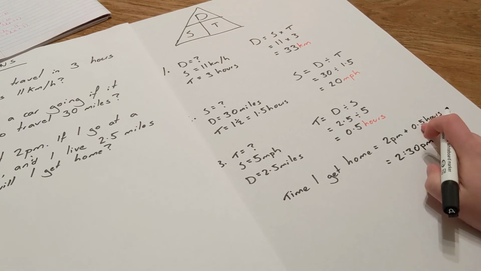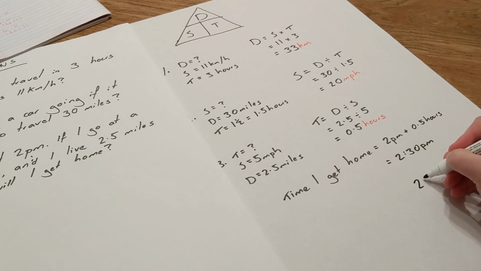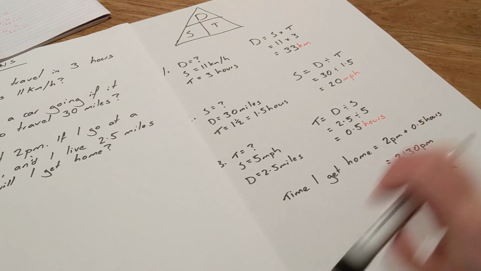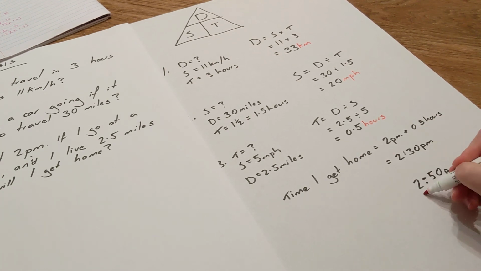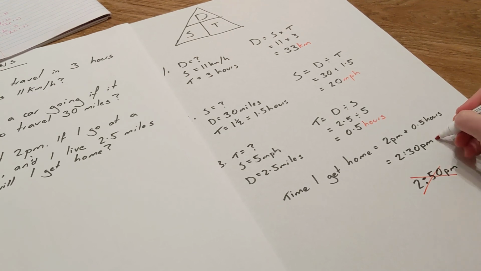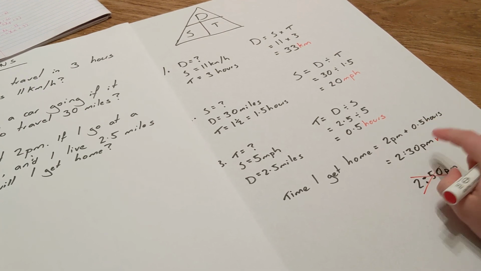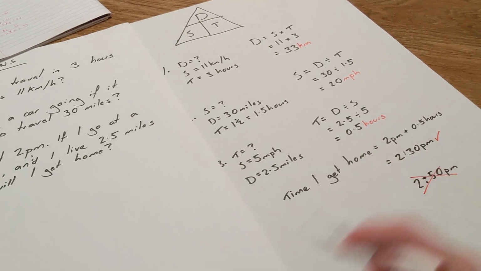Some people will see this and they'll get a little bit confused and they'll say that it's 2:50 PM because they've seen that 0.5, okay? This is wrong. It is not 2:50 PM. It is 2:30 PM because 0.5 is half an hour, which is 30 minutes or 2:30.